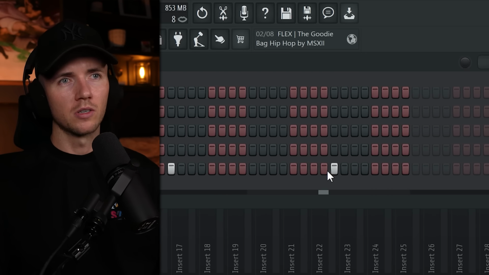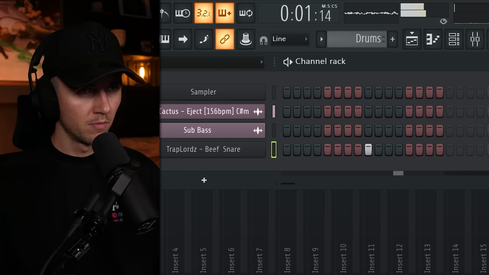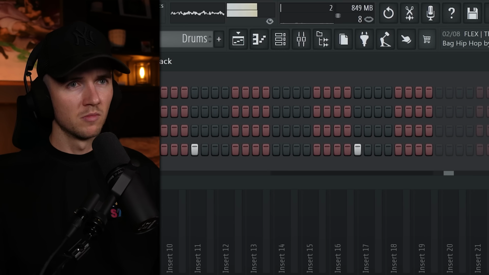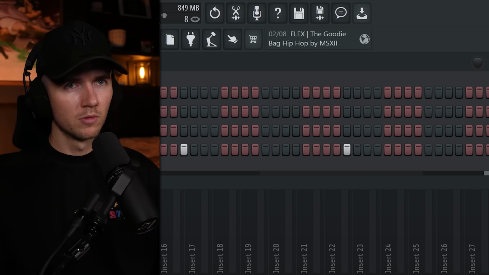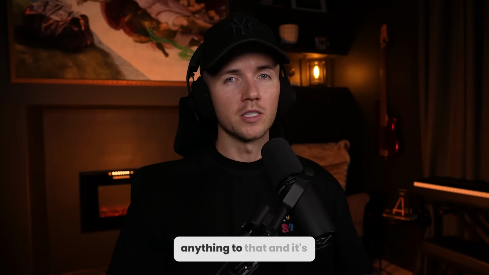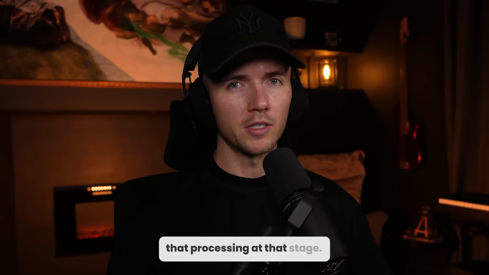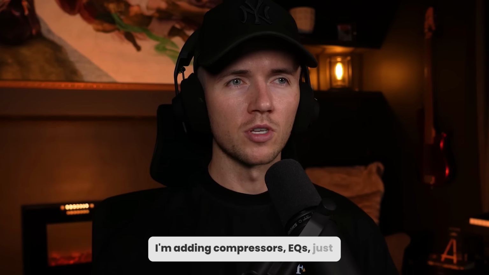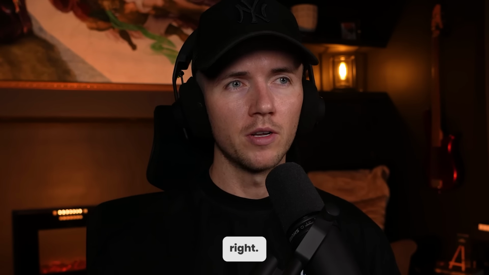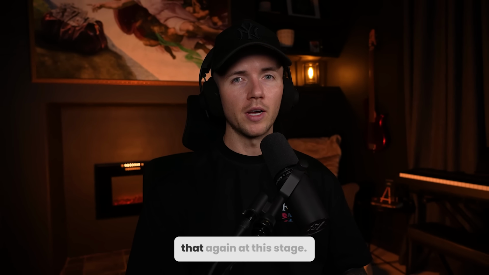It just sounds weak. But if we use this one, hear how that's just cutting through. We haven't had to do anything to that, and it's because when I sound design these drums, I do all that processing at that stage. I'm adding compressors, EQs, just tweaking everything until it's sounding right. So there'd be no need for me to do all that again at this stage.